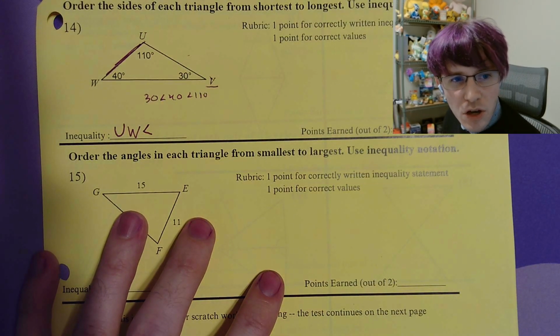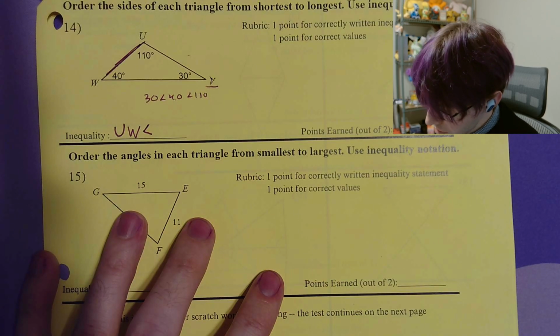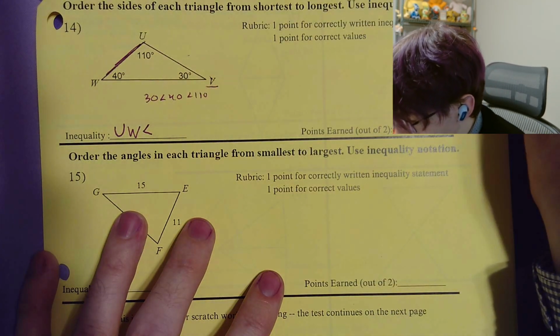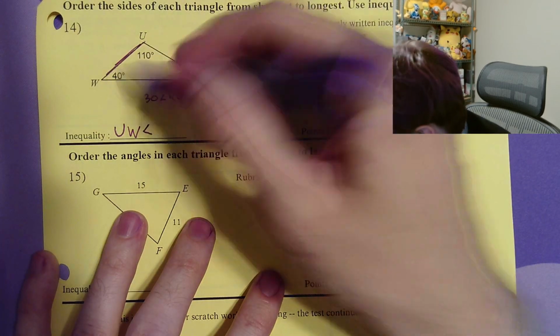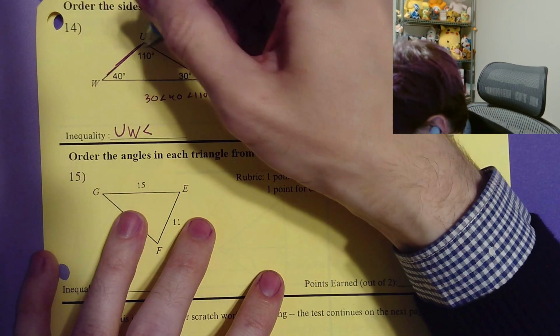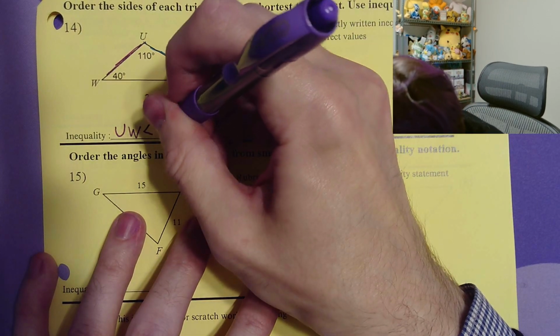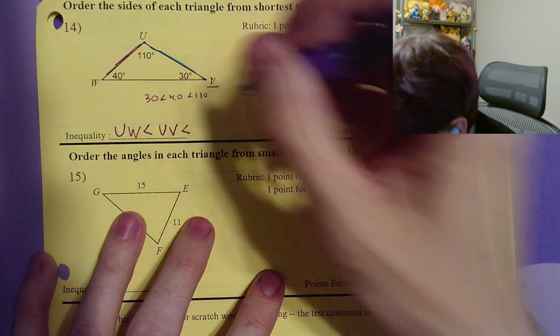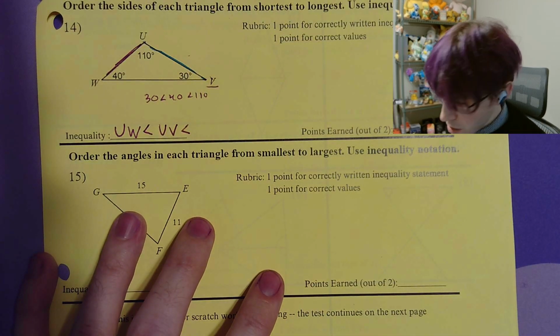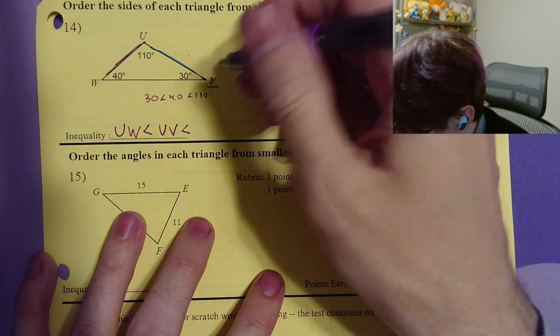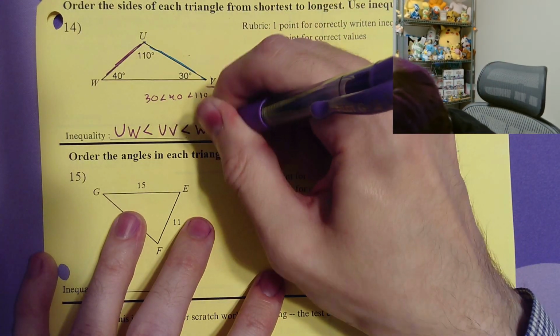After that, we have to go ahead and do the rest of it here. We have the 40. 40 is in the middle. So again, the 40, what side does that 40 not touch? It doesn't touch UV. That's going to be next. UV less than. The only side that's left is the longest side that doesn't touch U. That is WV.